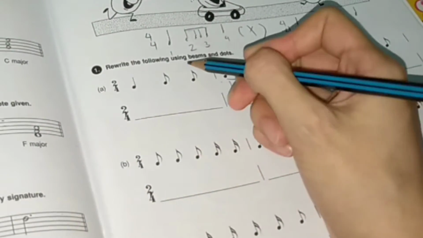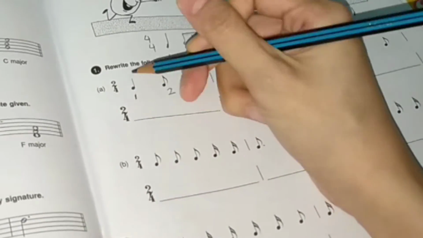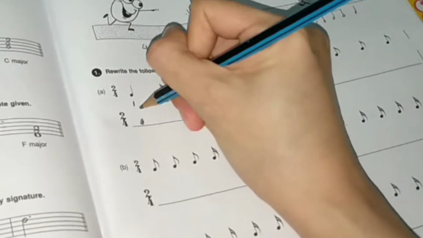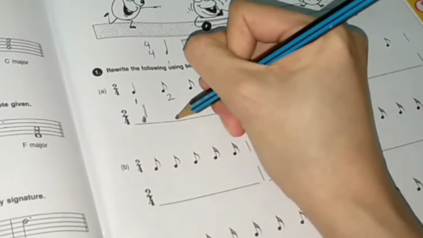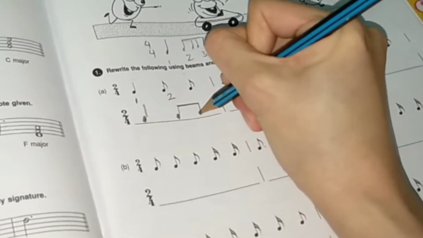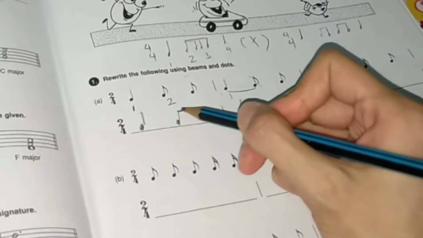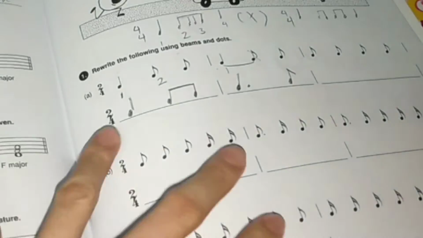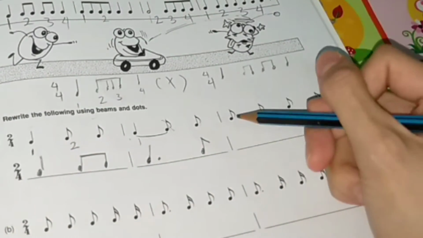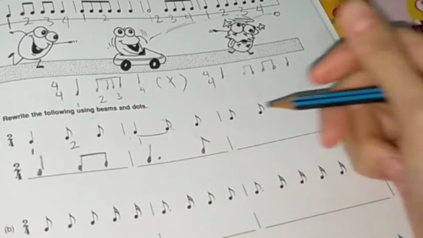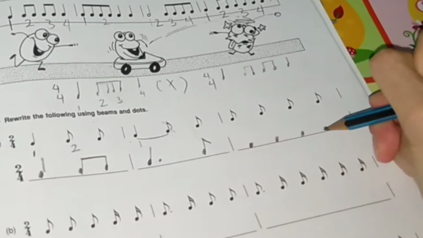Okay, so first bar using the beam, 1, 2, this is already correct by itself, so we just need to copy. Quavers, 2 quavers make 1 crotchet, and we need to make it neat, so just join them together. Both of them have 1 line. And this bar we have 4 quavers. 4 quavers, all the same rhythm, so we can join all of them together.